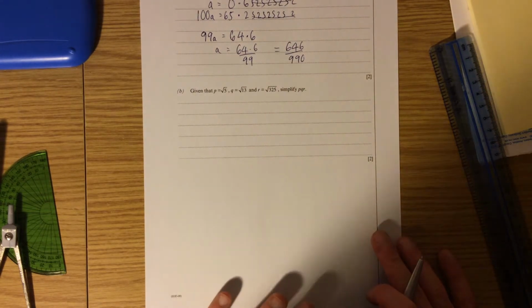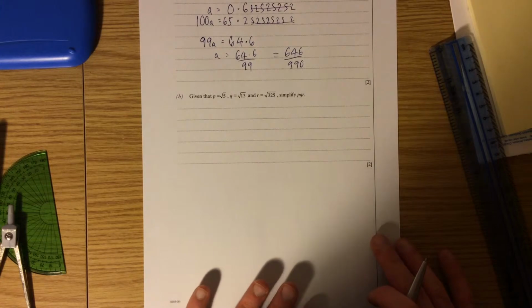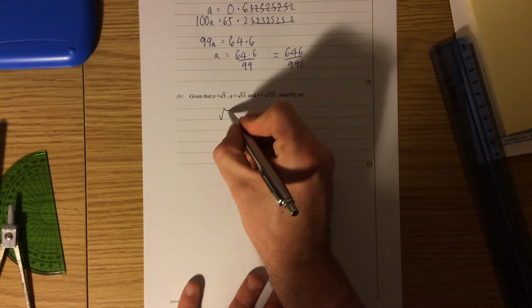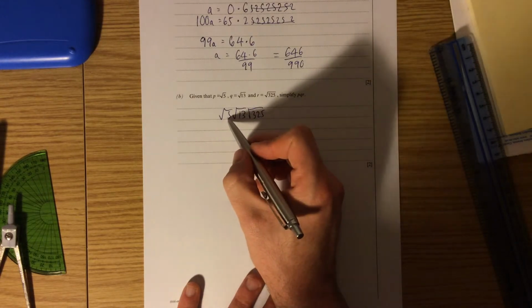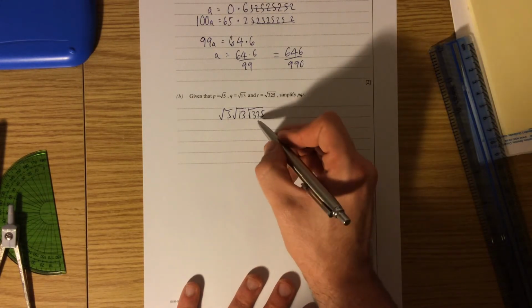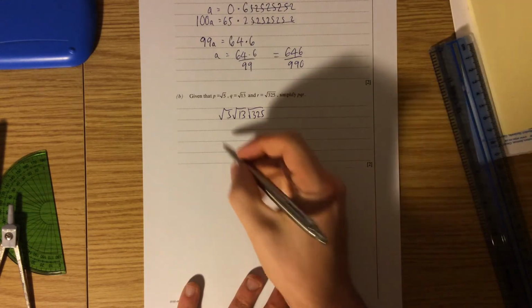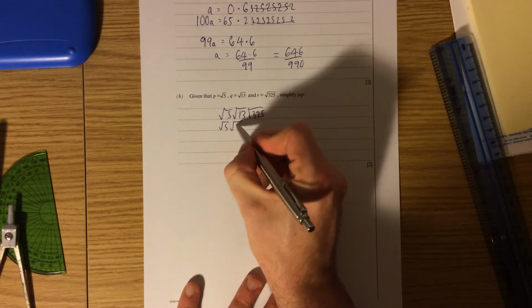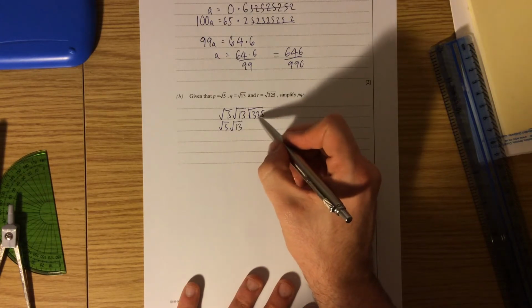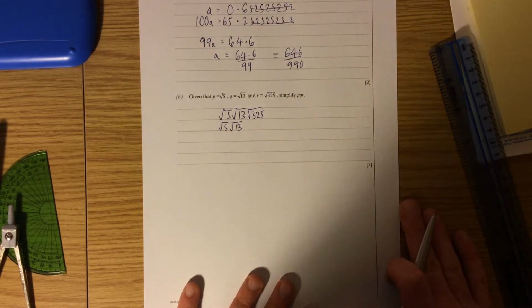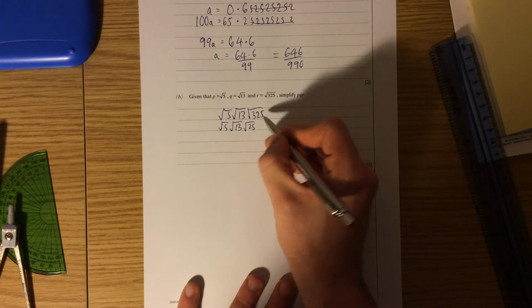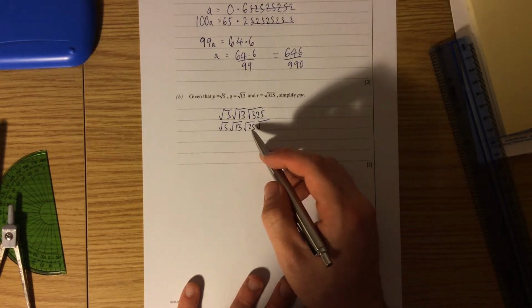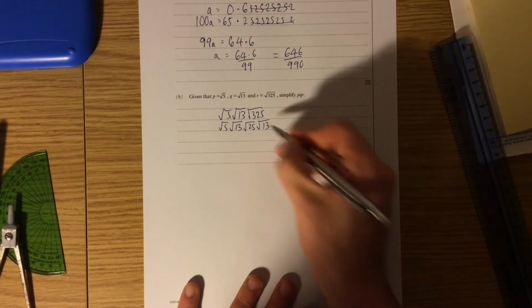Part B, surds. Given that p equals root 5, q equals root 13, and r equals root 325, simplify pqr. So I have root 5 times root 13 times root 325. I can't simplify root 5 or root 13 any further because they're both prime numbers. However, root 325 can be simplified. Root 5 is going to stay as it is, root 13 is going to stay as it is. I need to find any number that goes into 325. If I can find a square number that does, it will make my answer quicker, but it won't make it any more right. So 25 will divide into 325, and it goes in 4, 8, 12, 13 times.